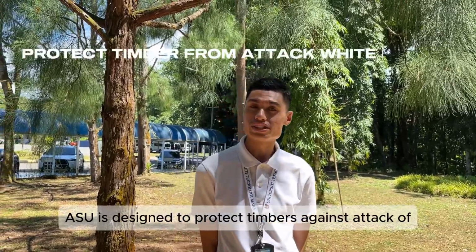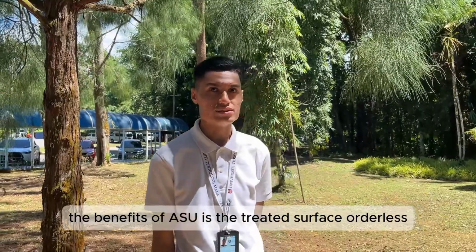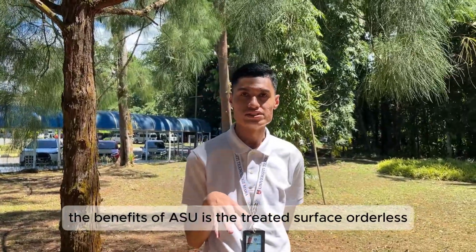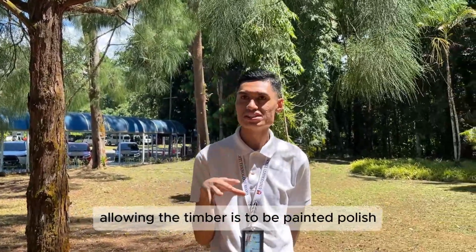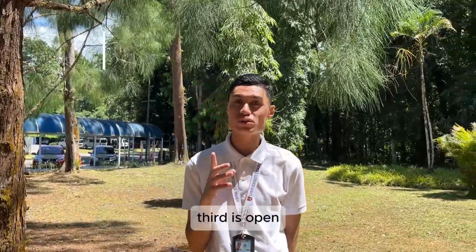ASU is designed to protect timbers against the attack of white ants. The benefit of ASU is that the treated surface is odorless, allowing the timber to be painted, polished, varnished, or waxed without any issues.